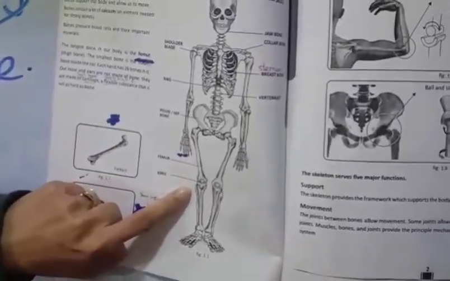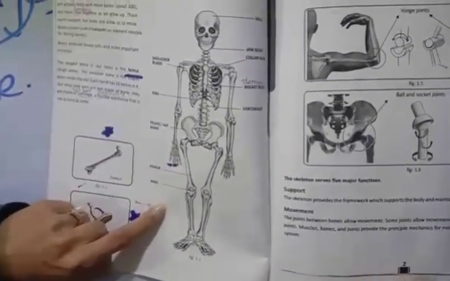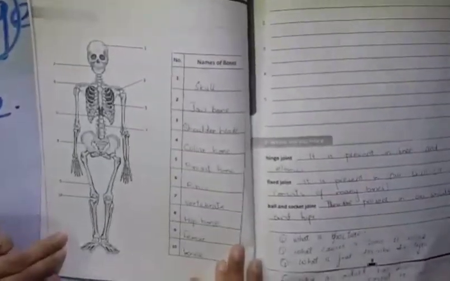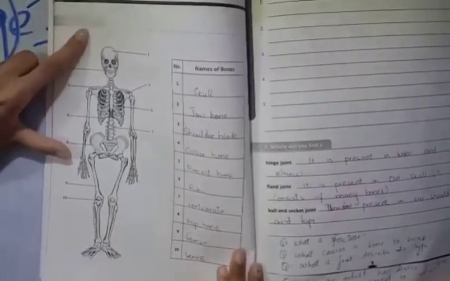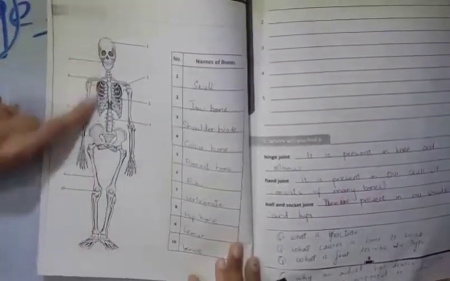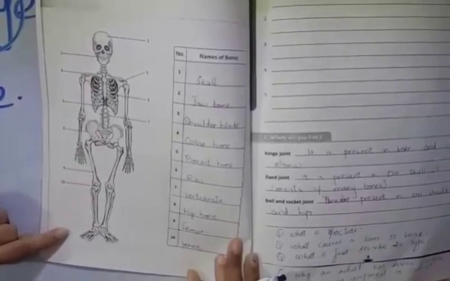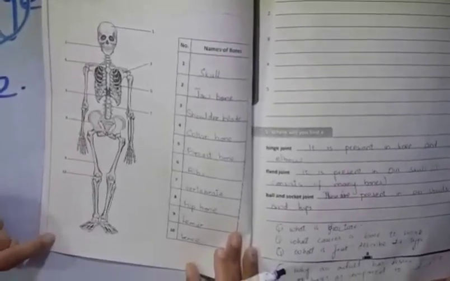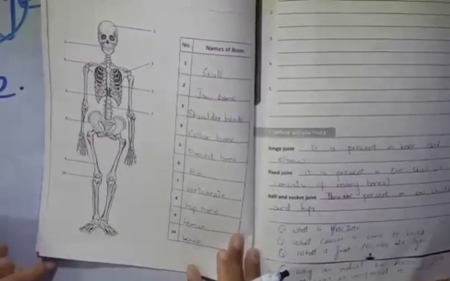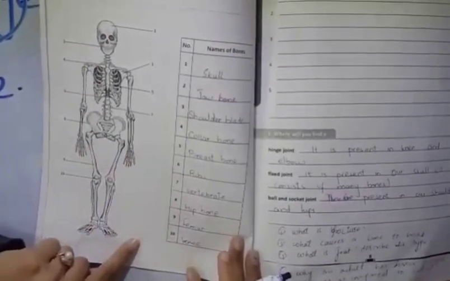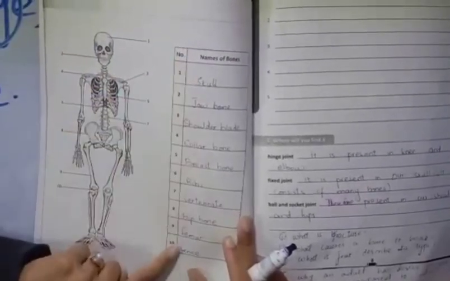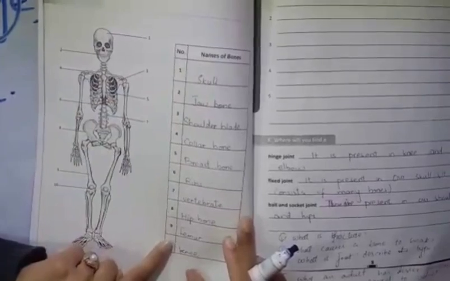Now I'm going to assign you a homework. Now just jump to page number 7. Now you can see part number C, label the skeleton. Here you can see the picture of a human skeleton. You have to label this diagram very wisely and carefully. Grade 5th, please use lead pencil while doing this exercise. Okay, so don't write on this portion. You can see here a lot of space you can use.